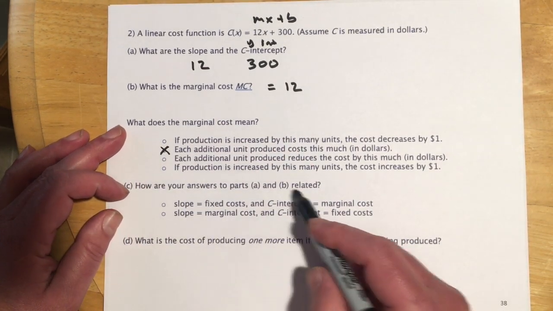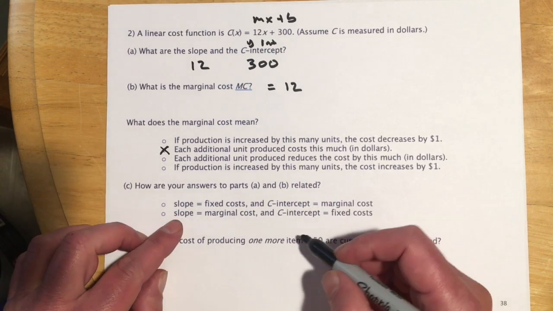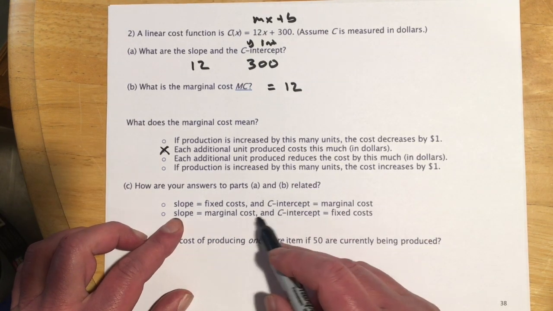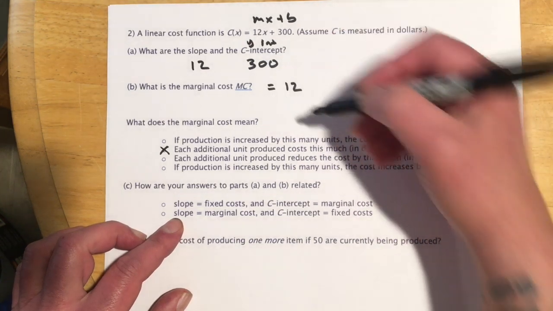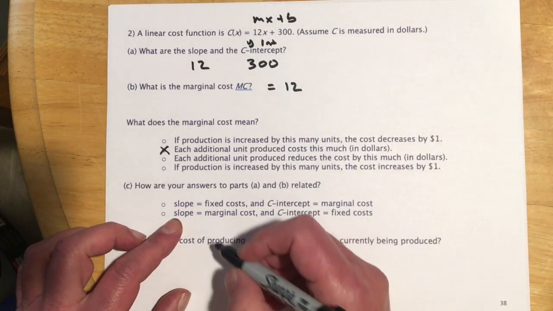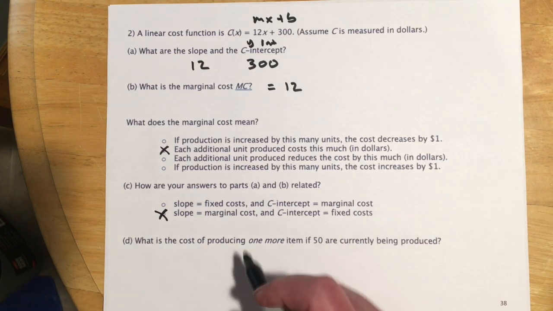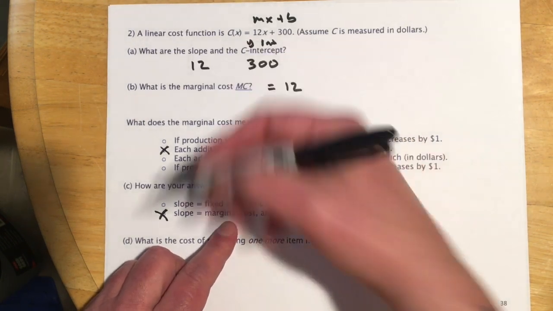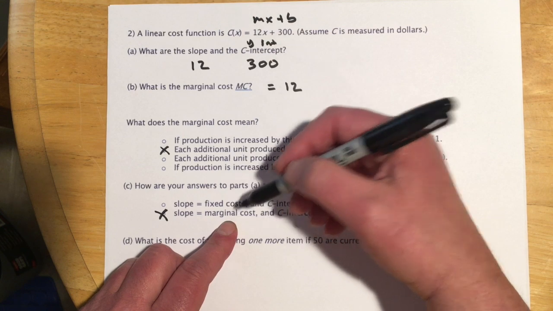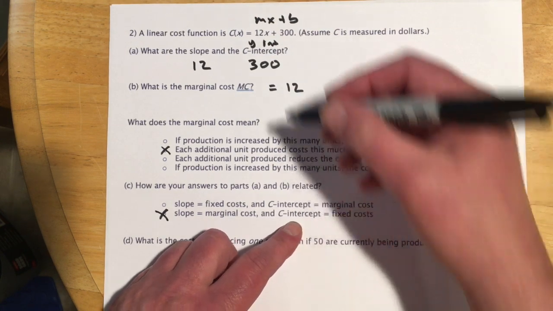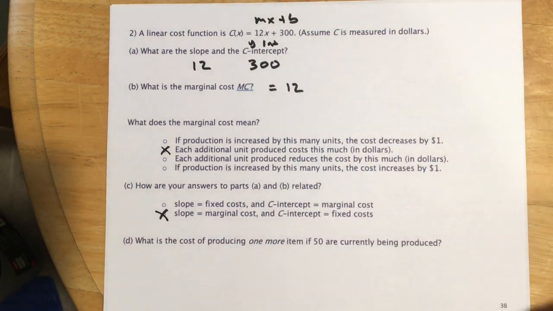How are your answers in A and B related? So slope equals marginal cost and C-intercept equals fixed cost. So that's what we're just looking at there. And we know marginal cost because that's the one that changes. So that's the marginal. And then the intercept doesn't change, so that's the fixed.